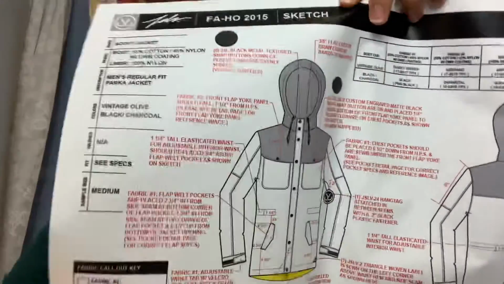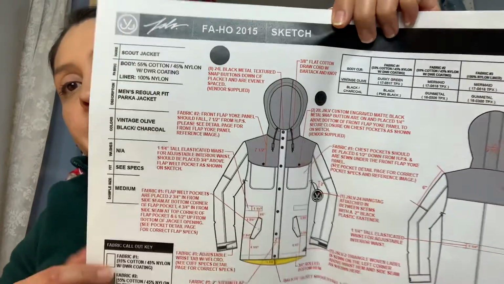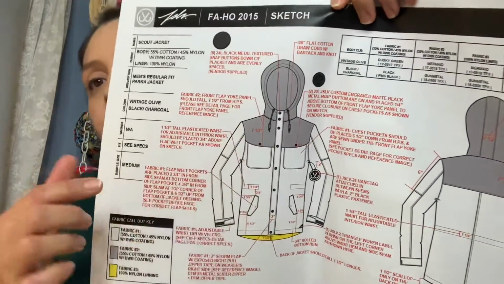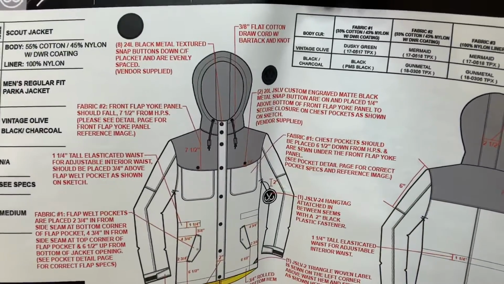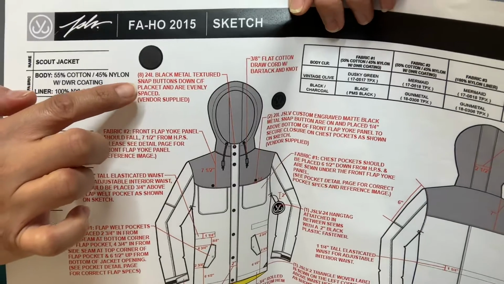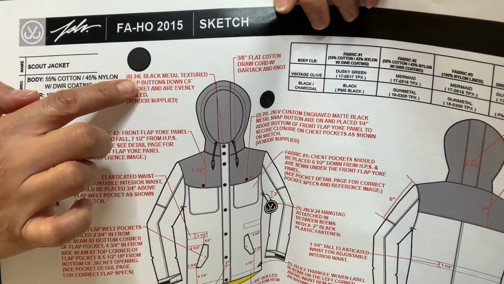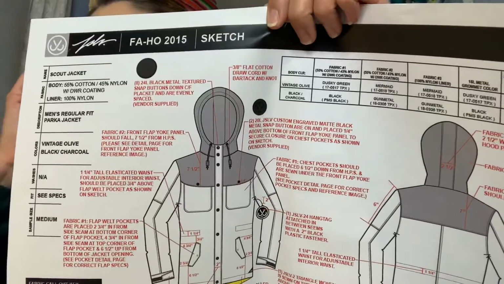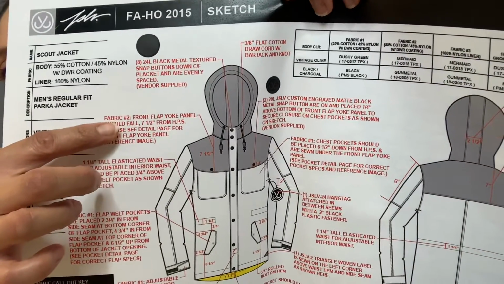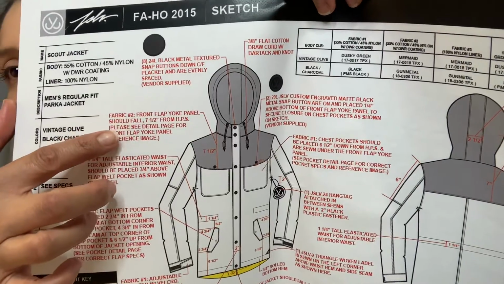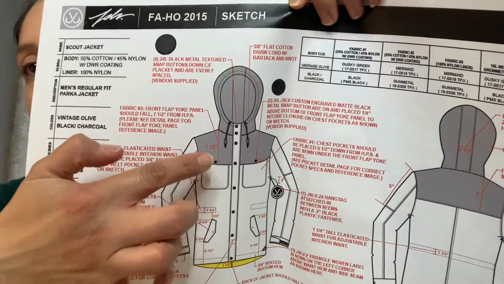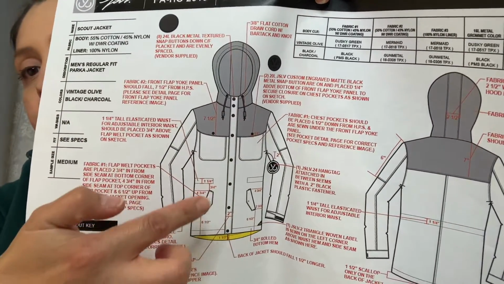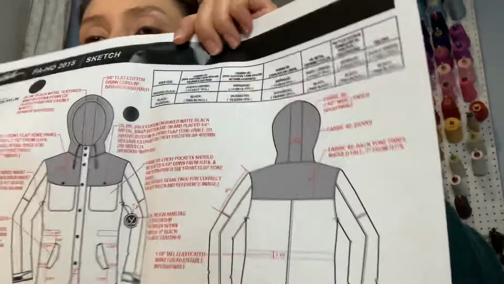So this is the technical sketch. Here you will learn how to use Illustrator to create your technical sketches of items. And this is a very, very detailed tech pack. You see it tells you what kind of snap buttons it takes and the size, the color, how many. Very, very detailed. Fabric number 1 for the flap and the shoulder. So it gives detailed measurements of certain areas of the item, front and back.